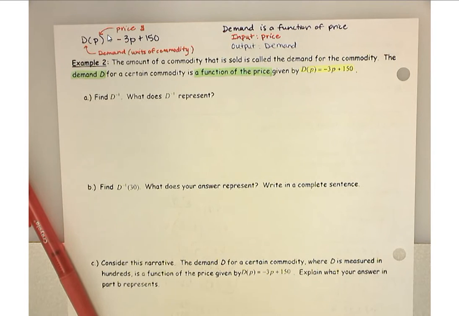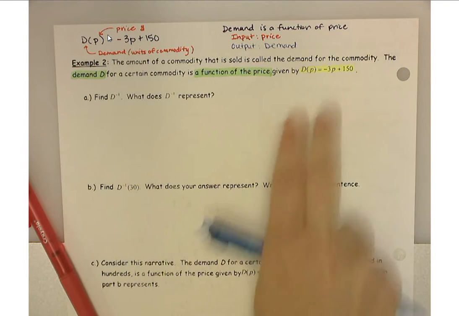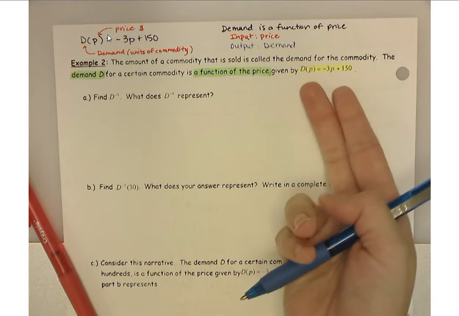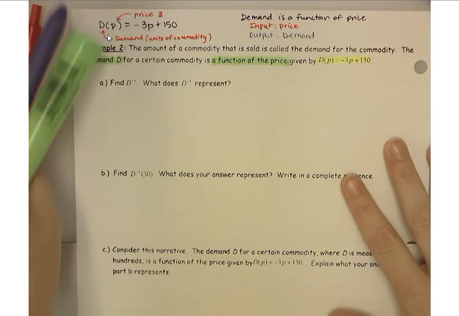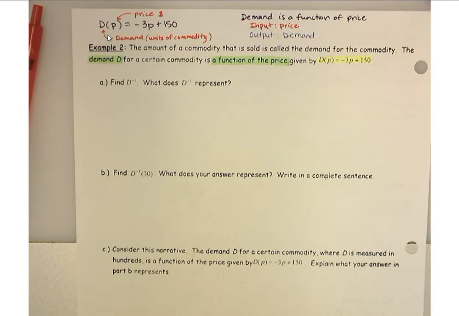However, because this is a real world problem, we do not physically switch those variables. Each variable is tied to a certain quantity, to a certain definition. And it would be really confusing if we switch them, because then the P would actually represent D and vice versa, and it just gets a little messy.